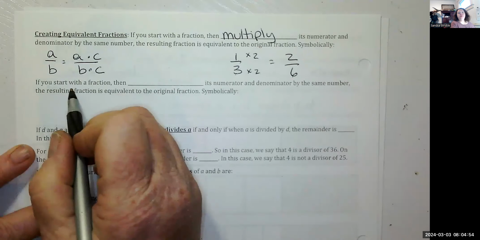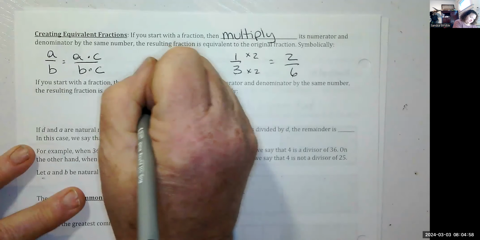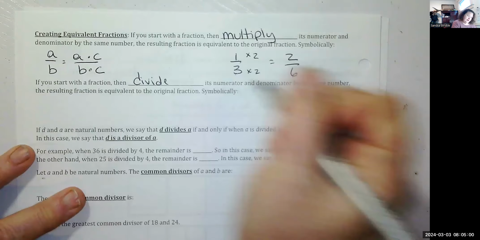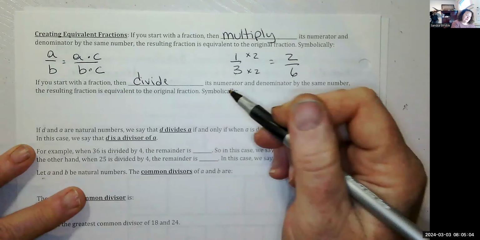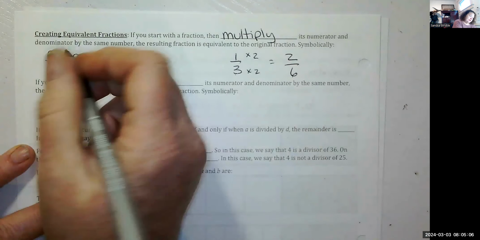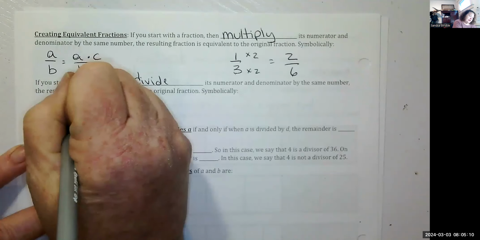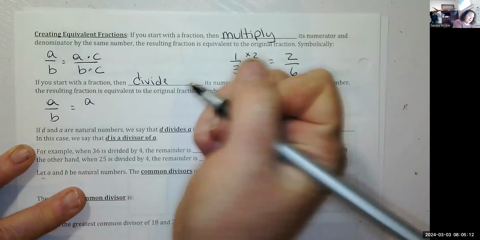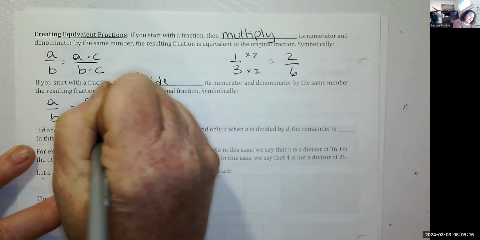So if you start with a fraction, then divide its numerator and denominator by the same number, then the resulting fraction is equivalent to the original fraction. And here's what that looks like symbolically. A divided by B, I can just go, oh, there's another number, C, then I'm going to divide A by C and B by C.